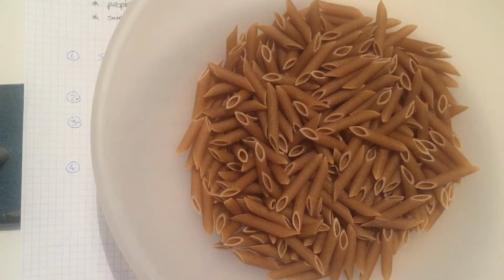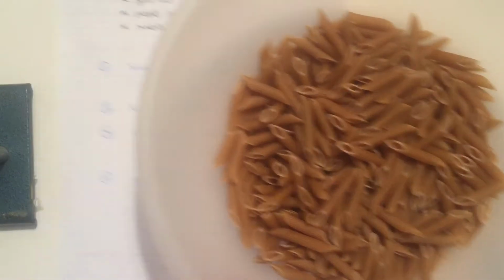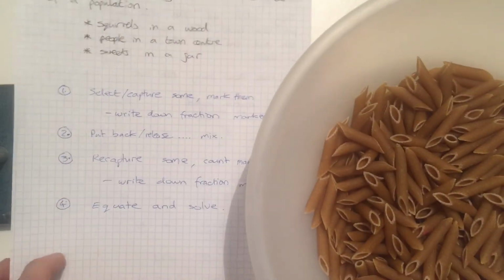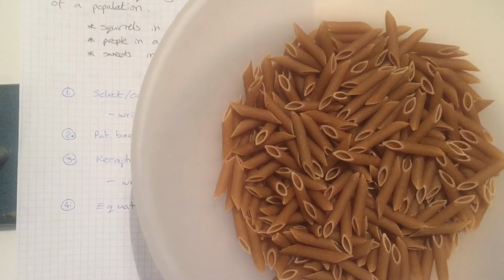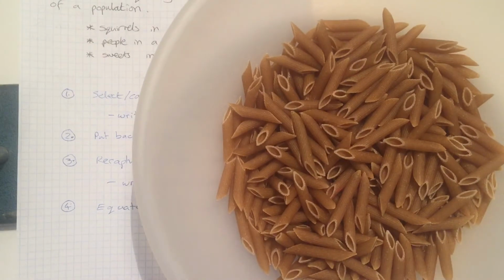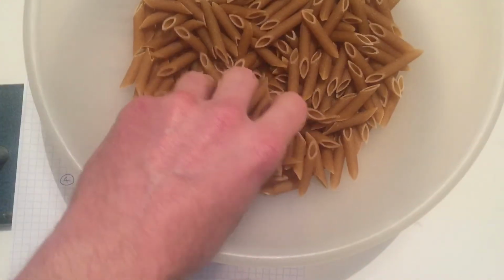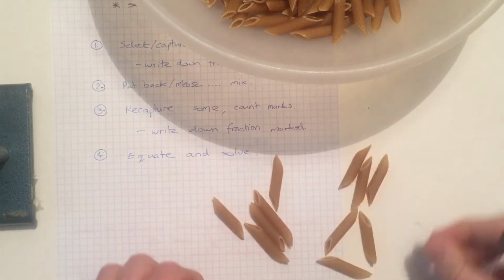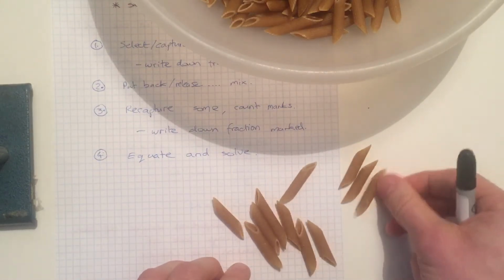Now I'm obviously not going to count them all up, so what I'm going to do, step 1, is select some of them, mark them and write down the fraction of all of them that are marked. So I've got my pen here, I'm going to select, let's do 10 to begin with. So 5, 6, 7, 8, 9, 10.